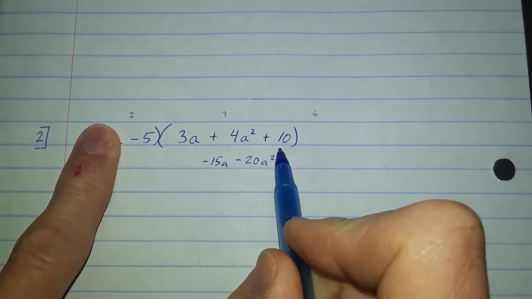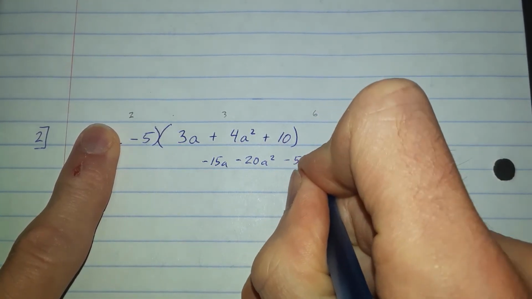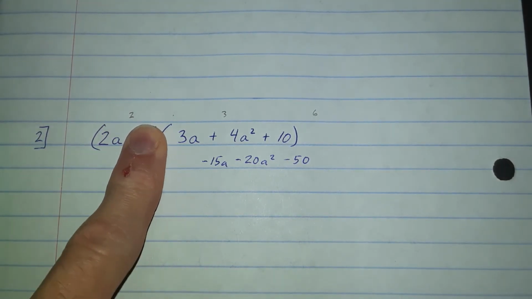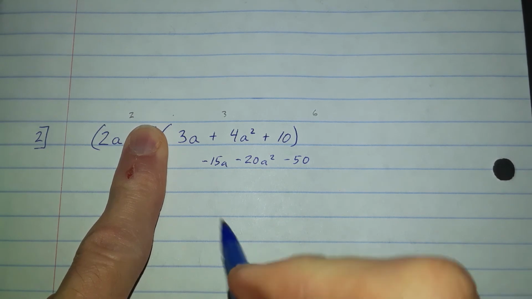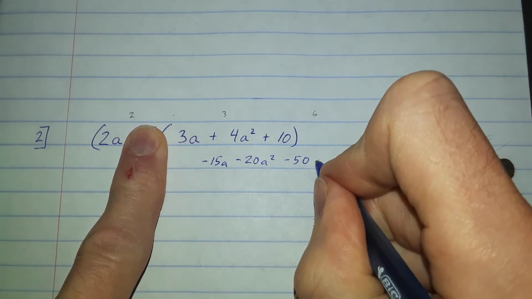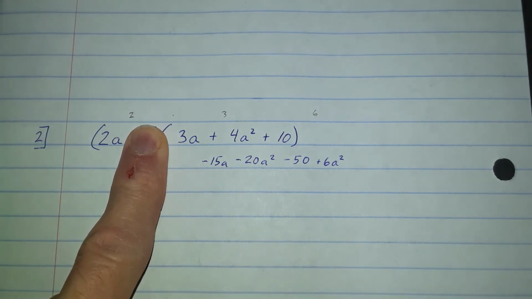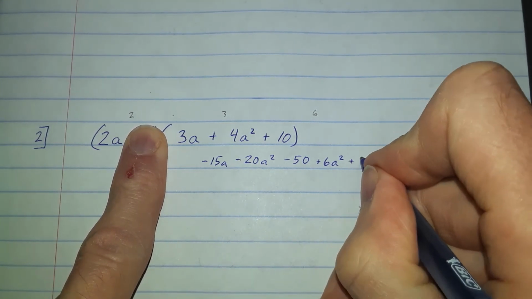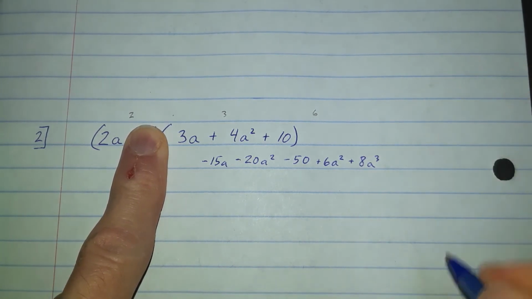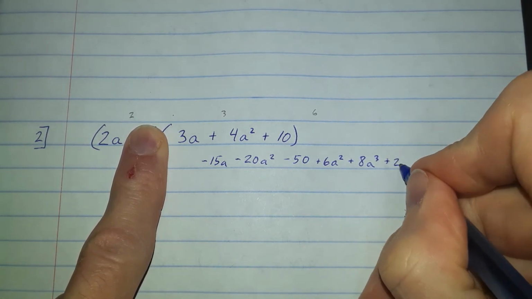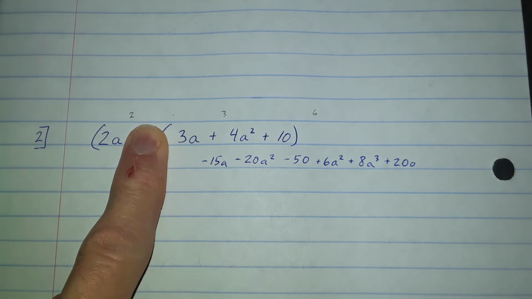And -5 times 10 is going to be -50. Now I'm ignoring the -5 and looking at the 2a. 2a times 3a is positive 6a squared. 2a times 4a squared is going to be positive 8a cubed. And 2a times 10 is going to be positive 20a.